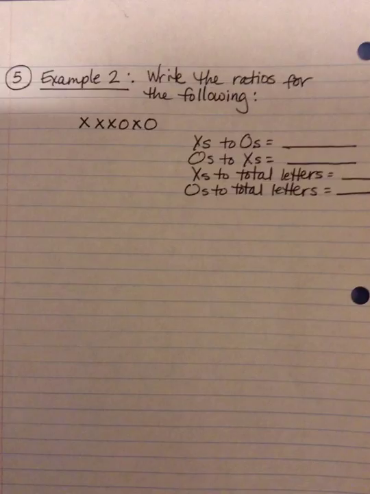Okay, looking at example 2 for box number 5, we're just going to review, and we're going to write the ratios for the following. I have in this picture 4 x's and 2 o's, and they don't have to be together. So if I'm going to write a ratio for x's to o's, I have to do it in the order that they ask for it. So they ask for me to do x's first. So there are 4 x's, and how many o's? And there are 2 o's.